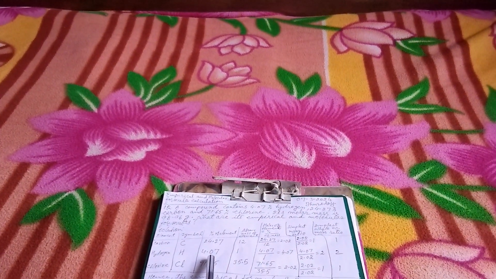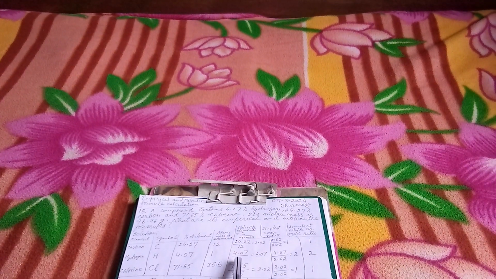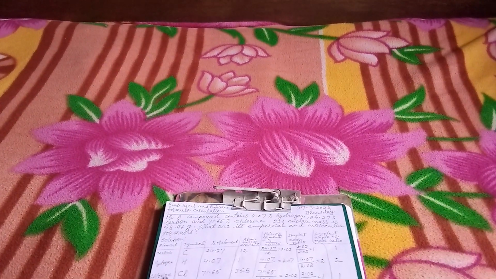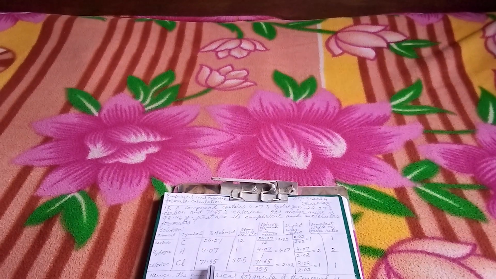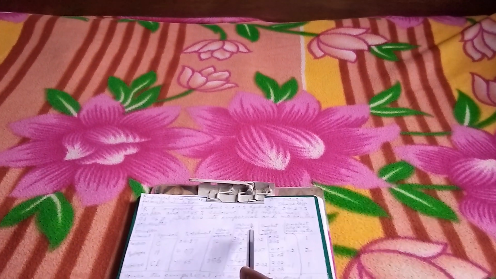Second element is hydrogen, symbol is H, percent is 4.07, atomic mass is 1, and then mole of the element is 4.07 divided by 1 equals 4.07. Third element is chlorine, symbol is Cl, percent of element is 71.65, and atomic mass of the element is 35.5. So mole of the element becomes 71.65 by 35.5, that is equals to 2.02.